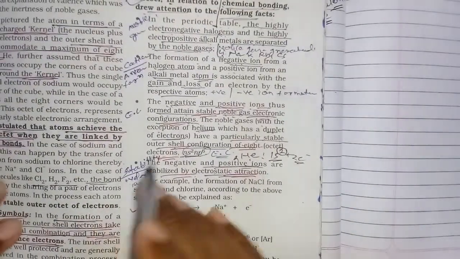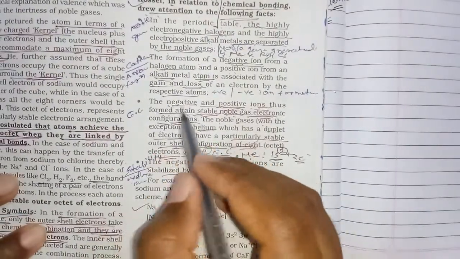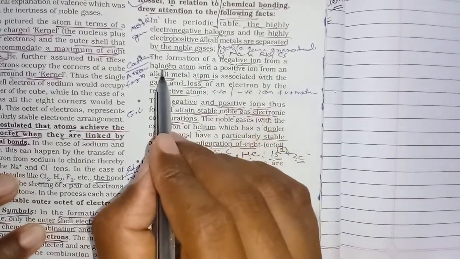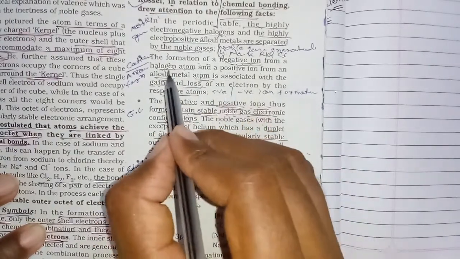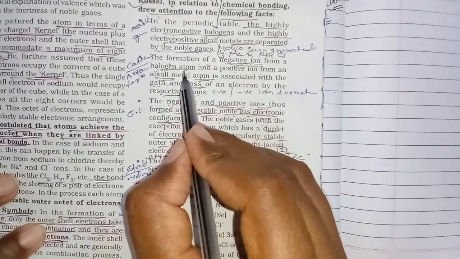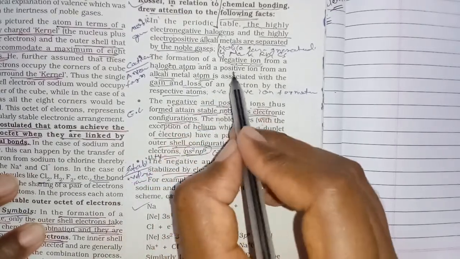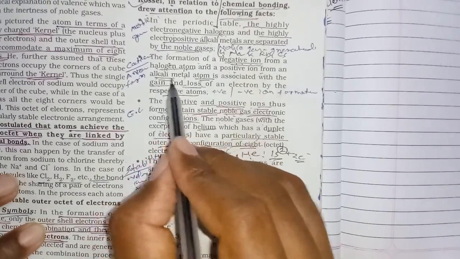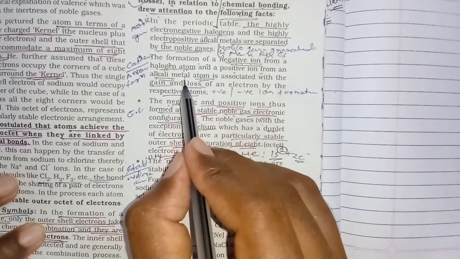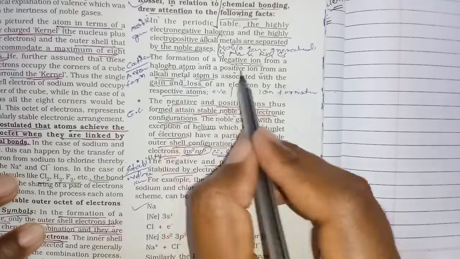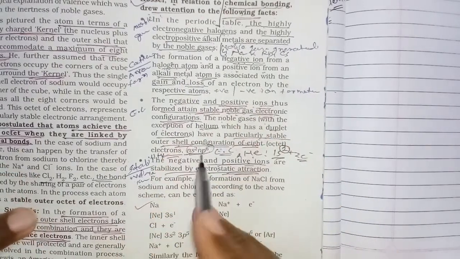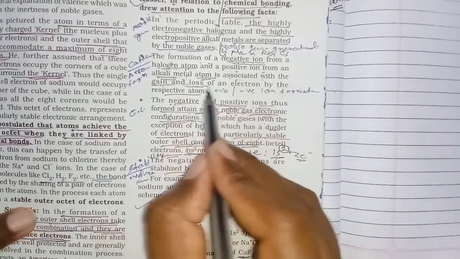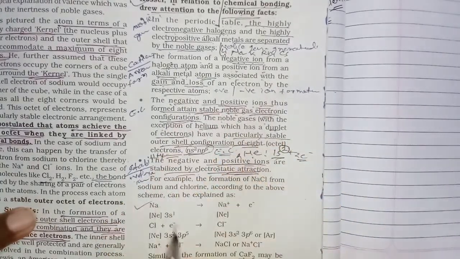Now the second fact: the formation of a negative ion from a halogen atom. A halogen atom gains 1 electron and is converted to a negative ion, and the positive ion from alkali metals. An alkali metal like sodium loses 1 electron and is converted to a positive ion. So it is associated with the gain or loss of electrons by the respective atoms.